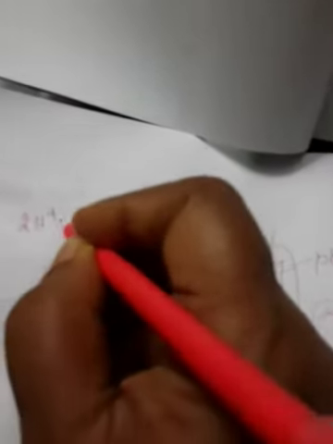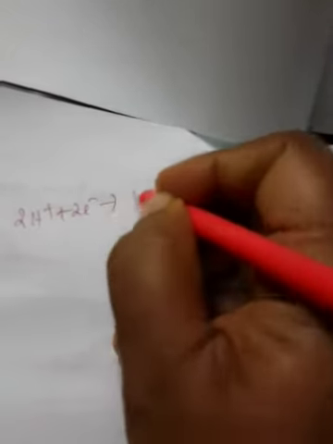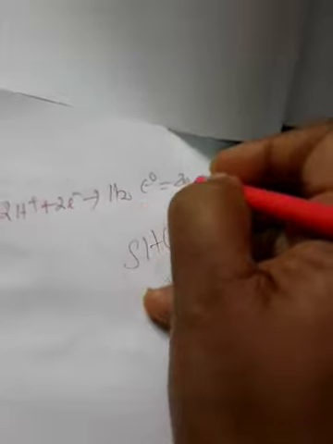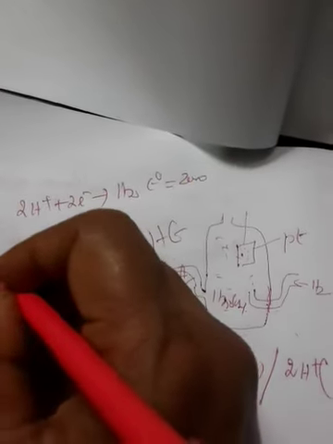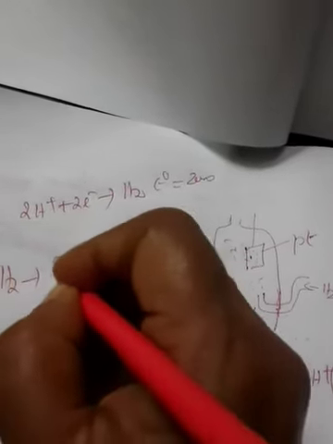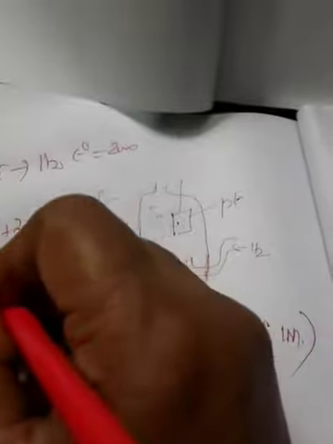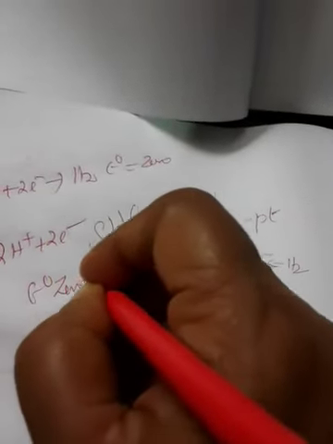At the cathode, 2H+ plus 2 electrons forming H2. E naught value is 0 volt. At the anode, oxidation takes place: H2 giving 2H+ plus 2 electrons. Here also the E naught value is 0 volts.